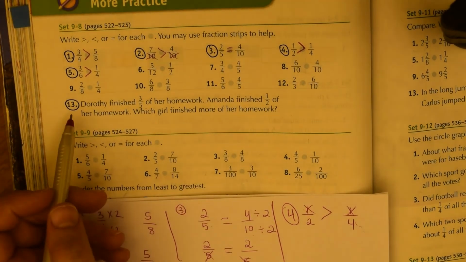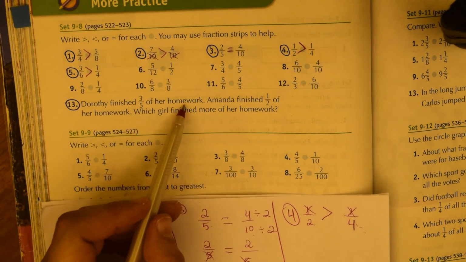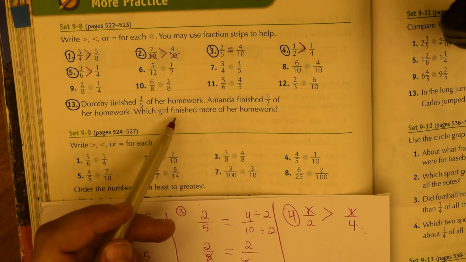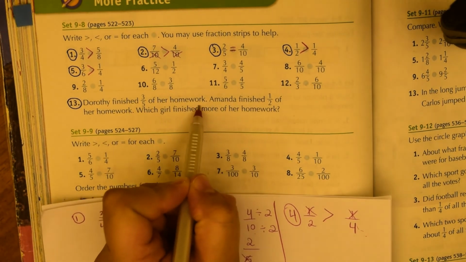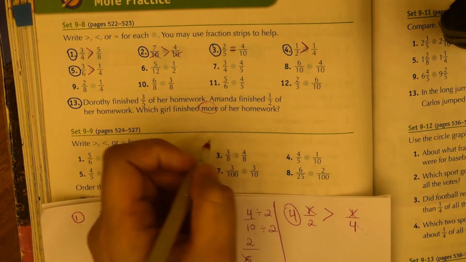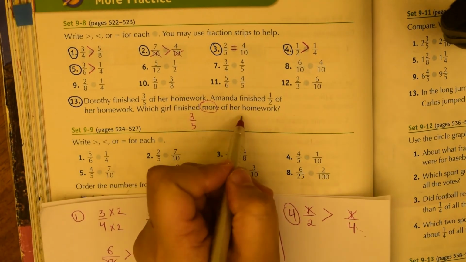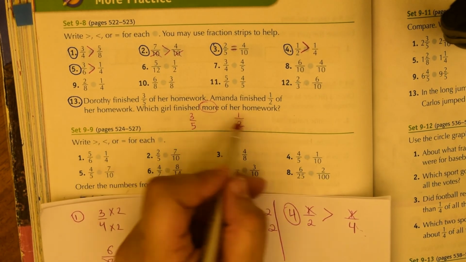Okay, now for number 13, Dorothy finished 3/5 of her homework. Amanda finished half of her homework. Which girl finished more of her homework? So which one finished more? Then I have to compare. So I will take, this is for Dorothy and this is for Amanda. Which one is greater? Which fraction is greater?